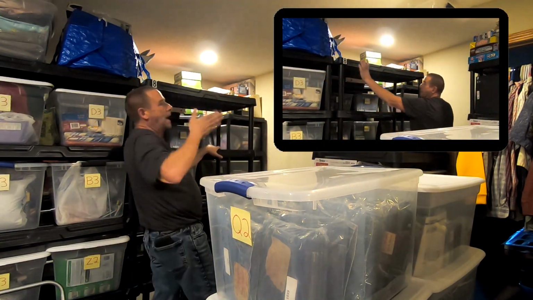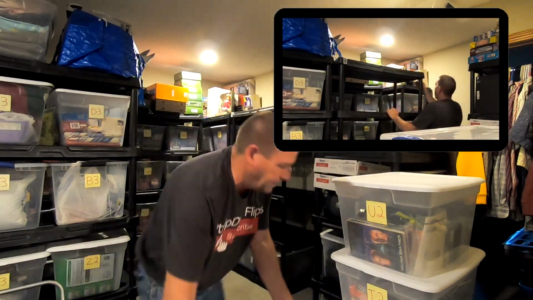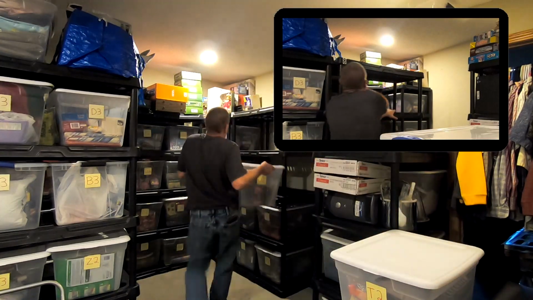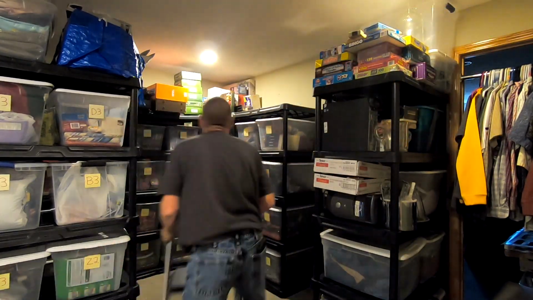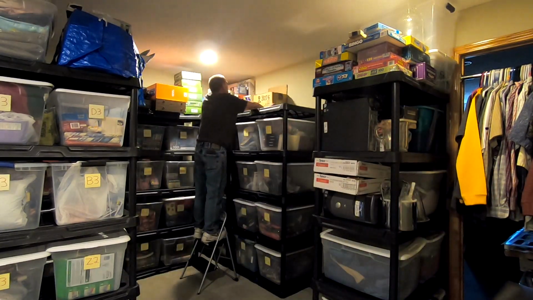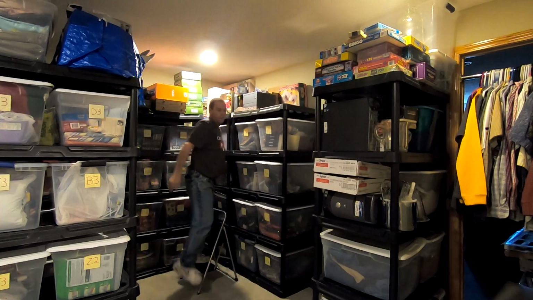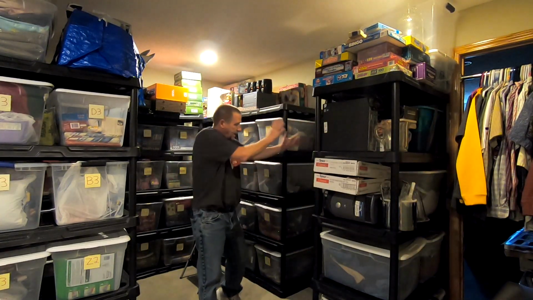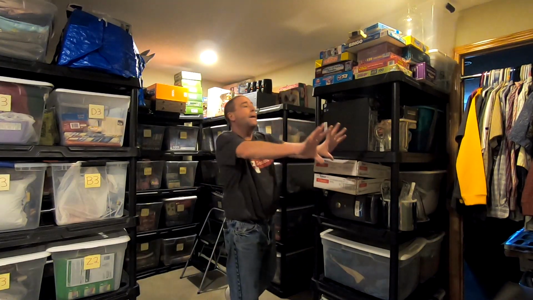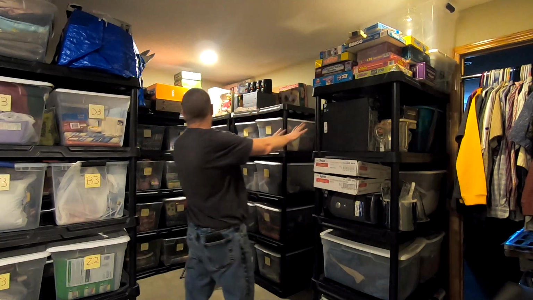Eventually, this will end up being number 2 because I'll be going 1, 2, 3, 4, then 5, 6, 7. Next thing is we got to take all this down, move this against there, and we'll take this shelf and put it right here.